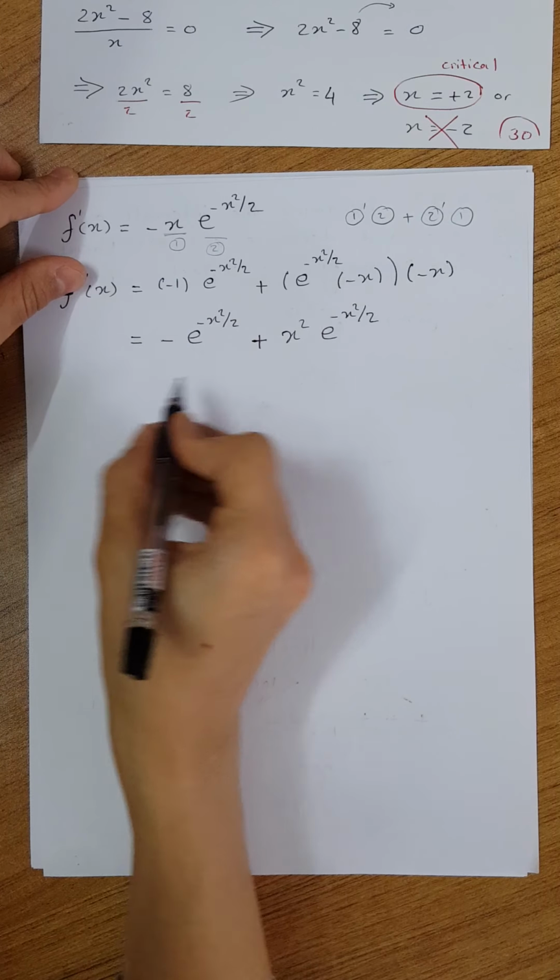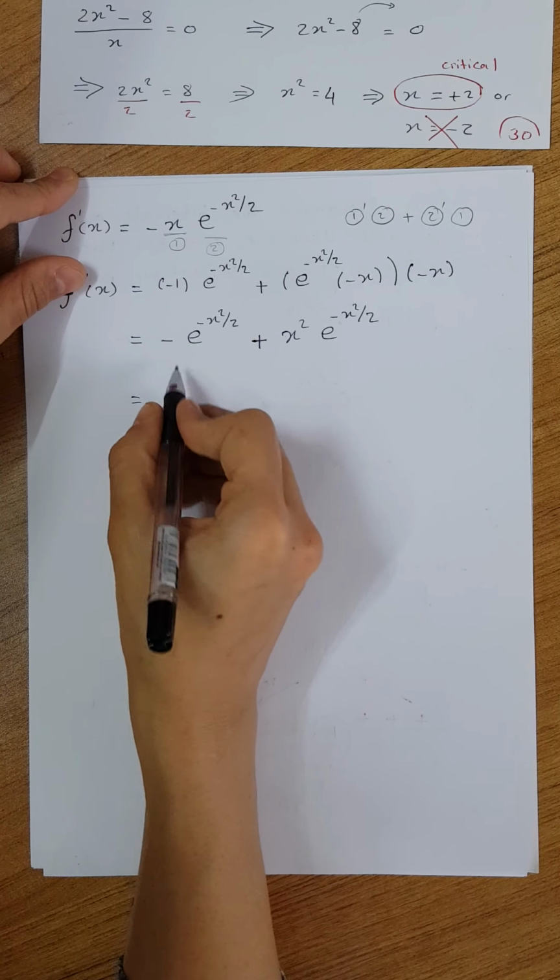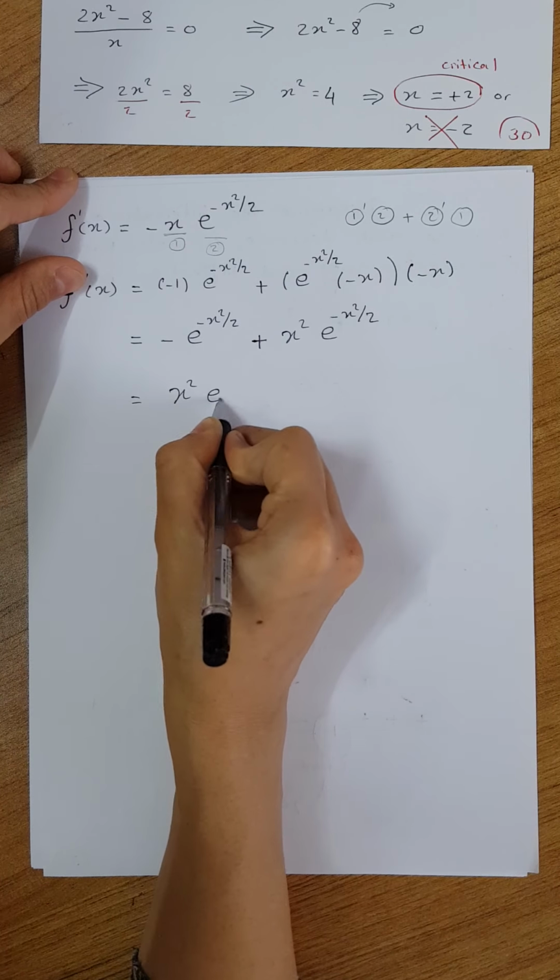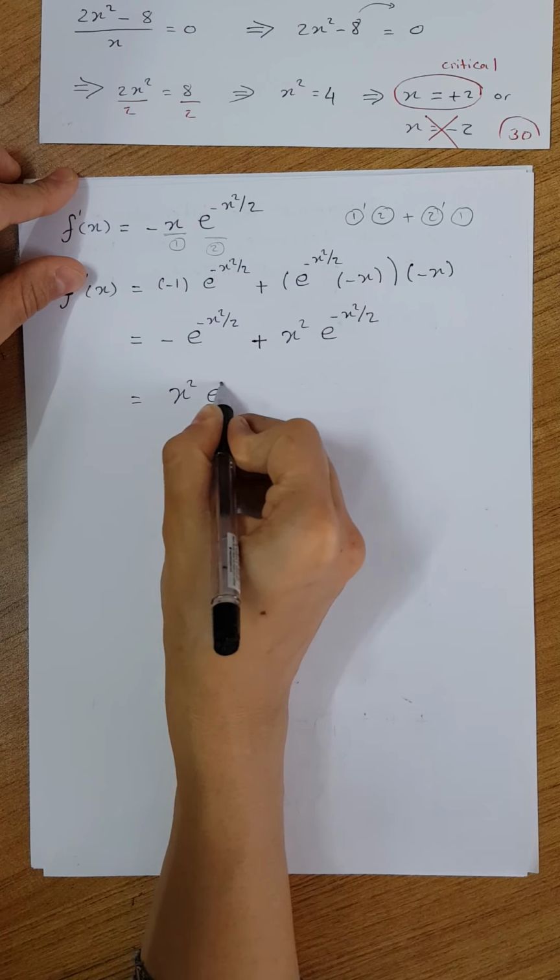Let me rearrange this one. I will just do a rearrangement, putting x squared e to the power of minus x squared over 2 here, and I will put the other term here. Or you can just leave it like that, it doesn't make a difference. Now, if you look at this one, what do I see common?